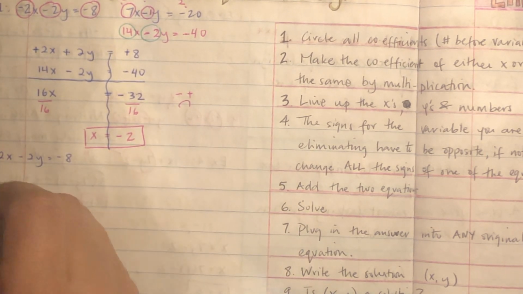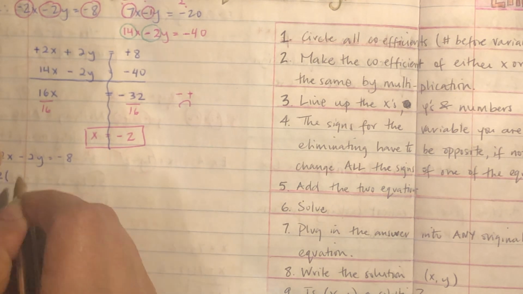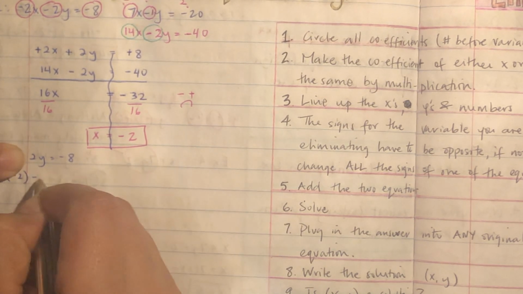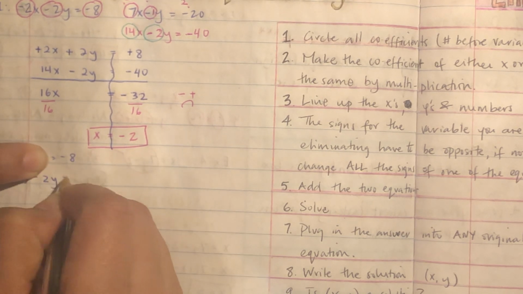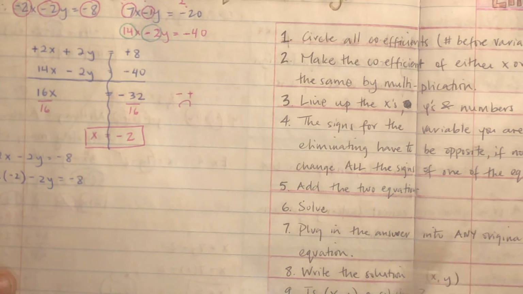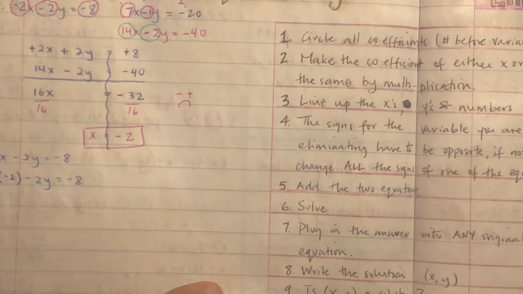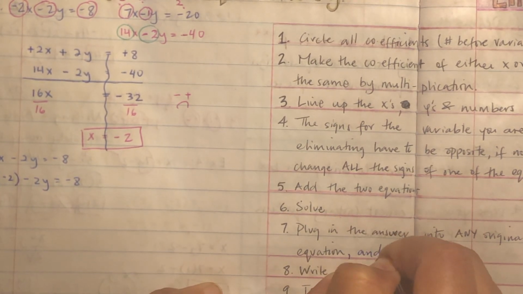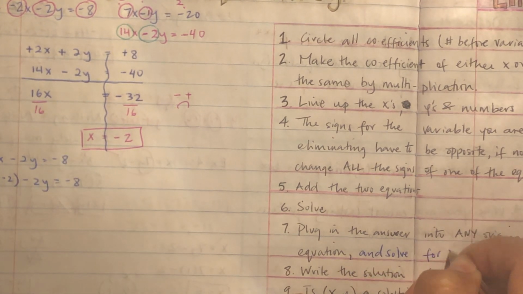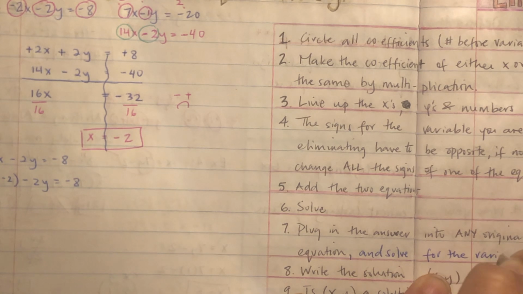So -2, and then I see x in parentheses, I'm plugging in -2. Then bring everything else down, -2y equals -8. Okay, plug into any original equation and solve for the variable.